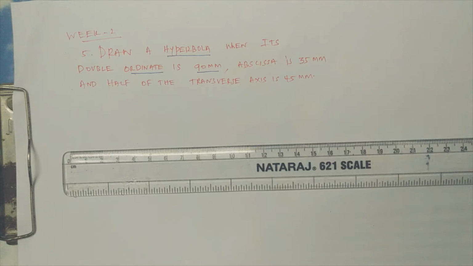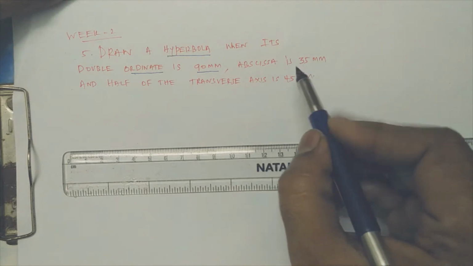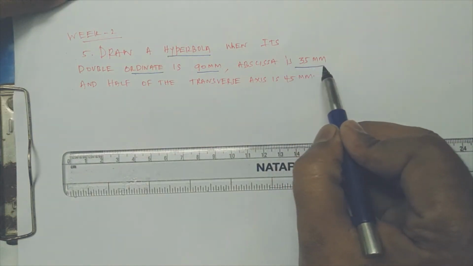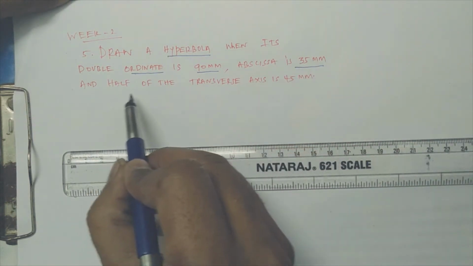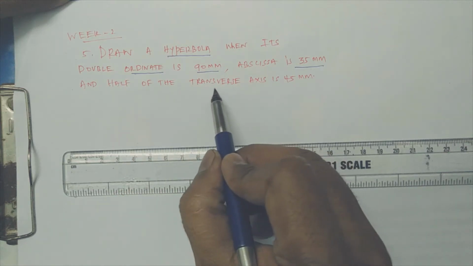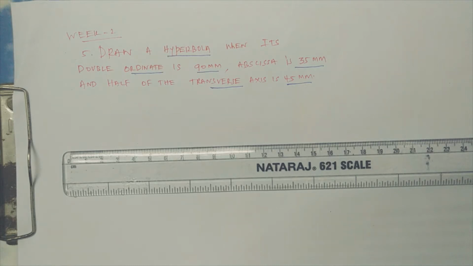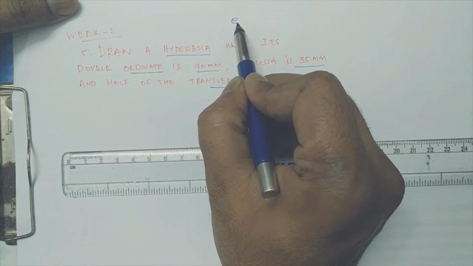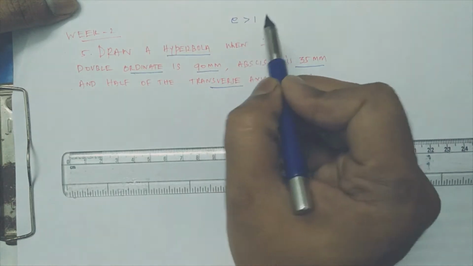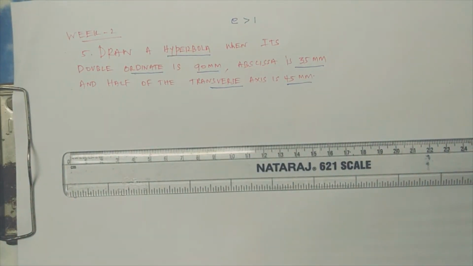The abscissa is the horizontal axis, the distance along the axis from the vertex. The abscissa is specified as 35 mm, and half of the transverse axis is 45 mm. This is the question, so we are supposed to draw the hyperbola. For a hyperbola, the eccentricity is greater than 1.